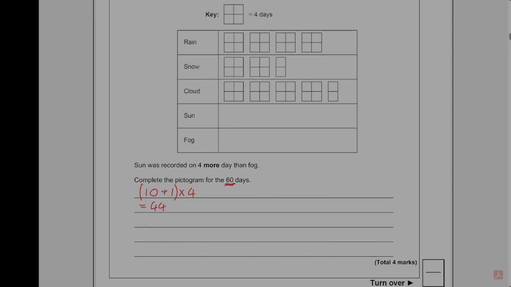So I need to work out the total that I've got so far. I'm going to do that by saying I've got 1, 2, 3, 4, 5, 6, 7, 8, 9, 10 full pictures. And I've got 2 half pictures, which would make another 1. And I want to times that by 4 to find out how many days have been accounted for so far. So that gives us a total of 11 times by 4. That gives us a total of 44 days. So that means that the total of sun and fog is going to be equal to 60 minus 44, which is going to give us 16.